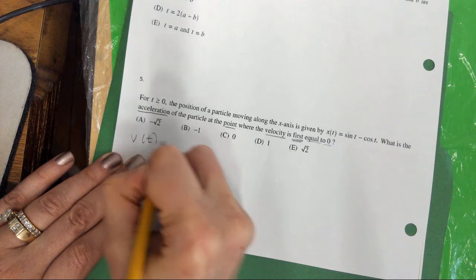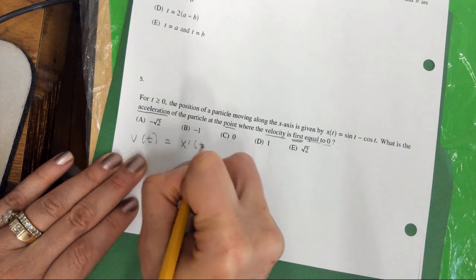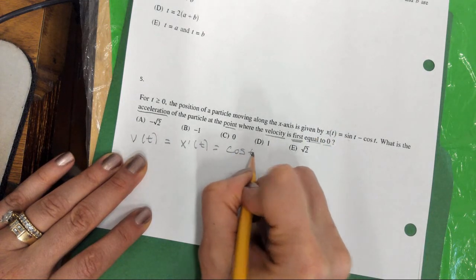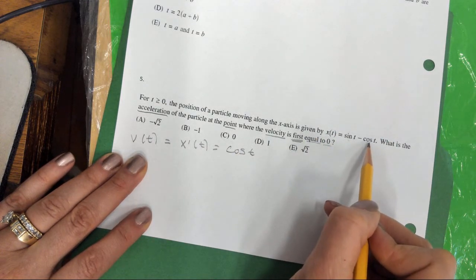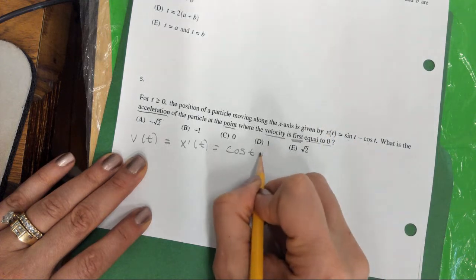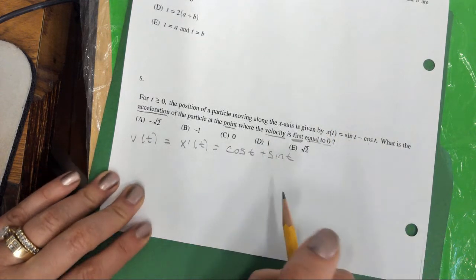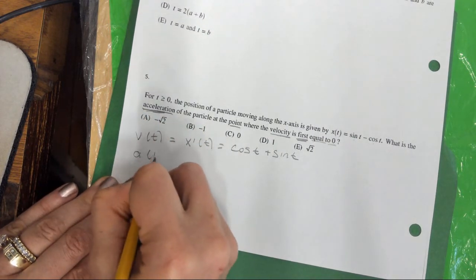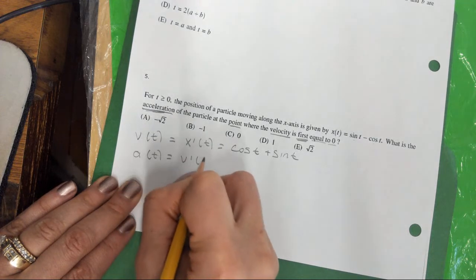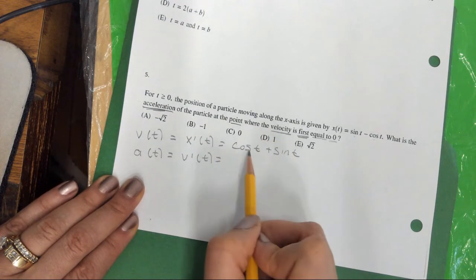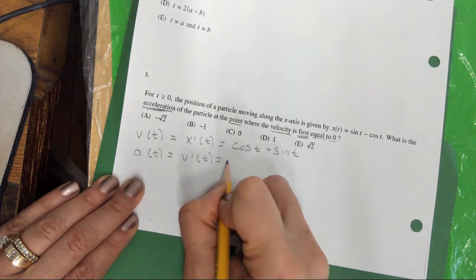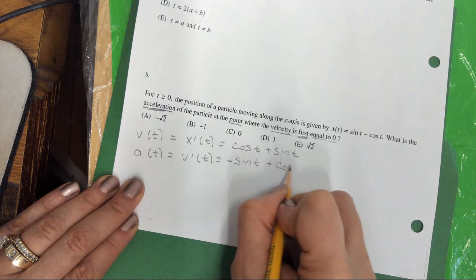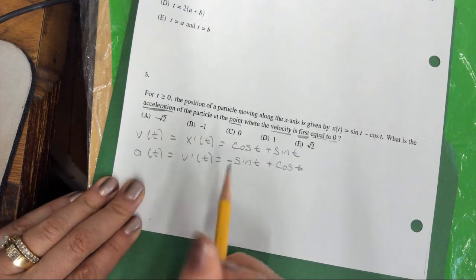Velocity function is equal to the derivative of the position function. So derivative of sine is cosine of t. Derivative of cosine is negative sine, so negative and a negative will give me positive. So I have my velocity function. I also need my acceleration, which is the derivative of velocity, so I'll take the derivative again. Derivative of cosine is negative sine, and derivative of sine is positive cosine. So now I have both functions that I need.